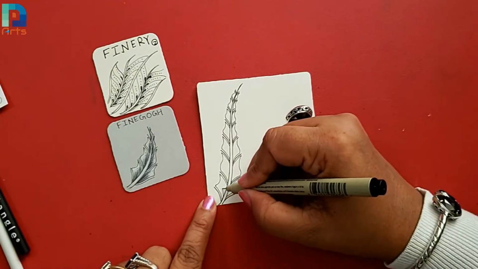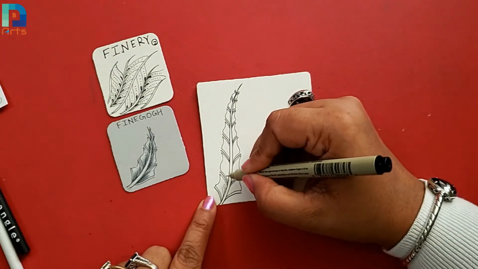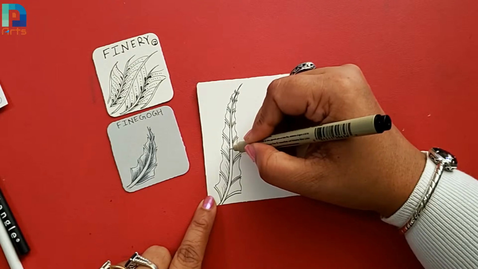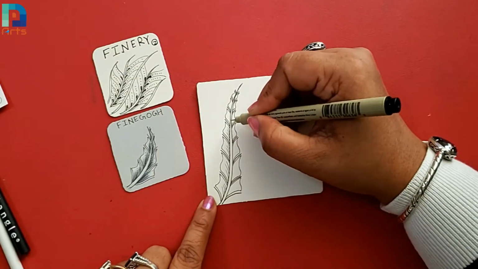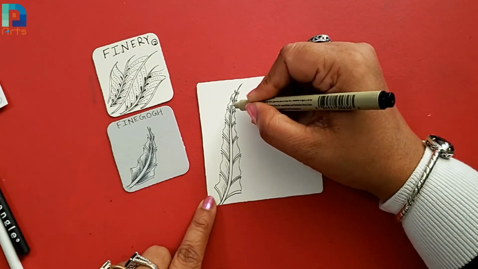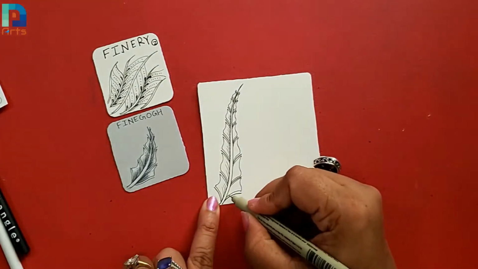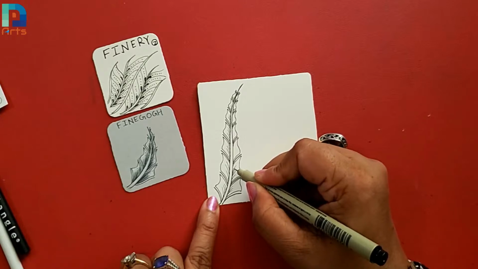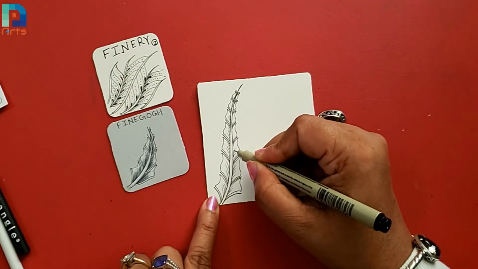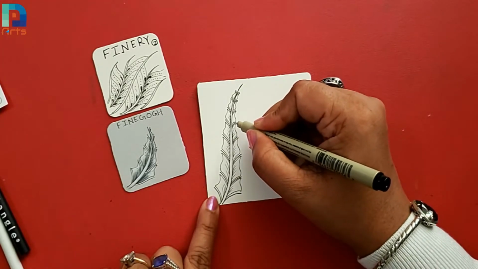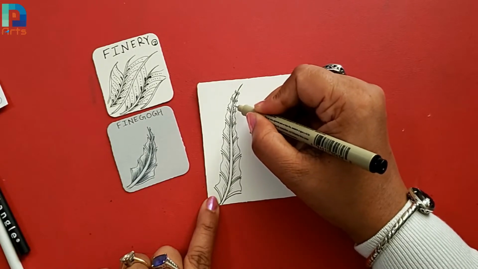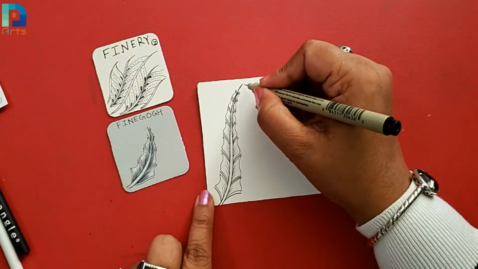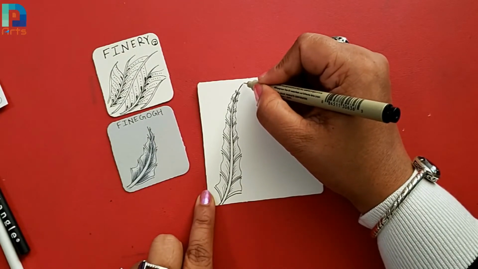And now these little flickings, just in a little curve. Beautiful way of deconstructing this tangle. So this is our first tangle here.